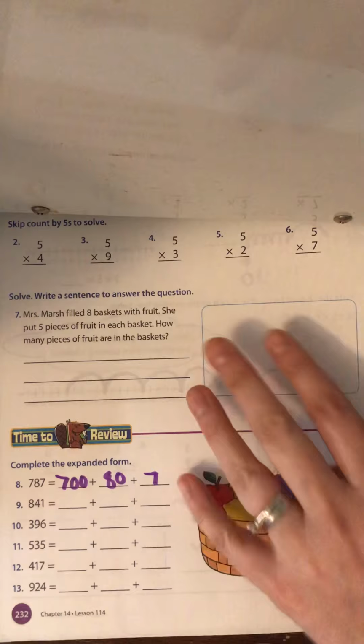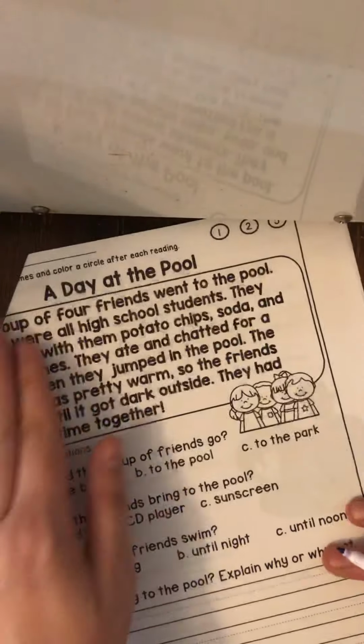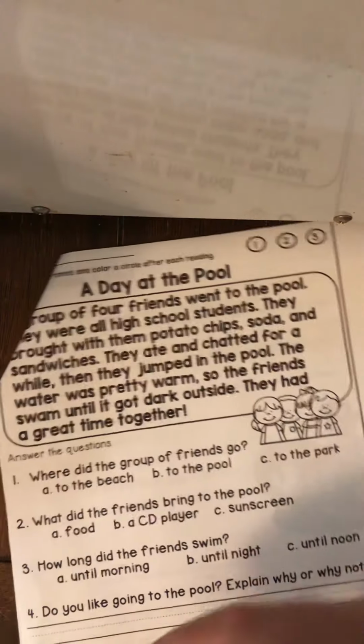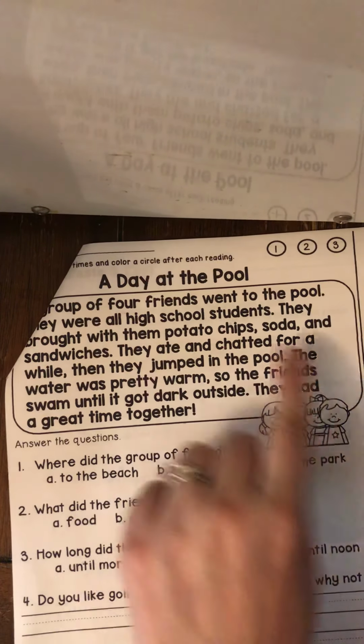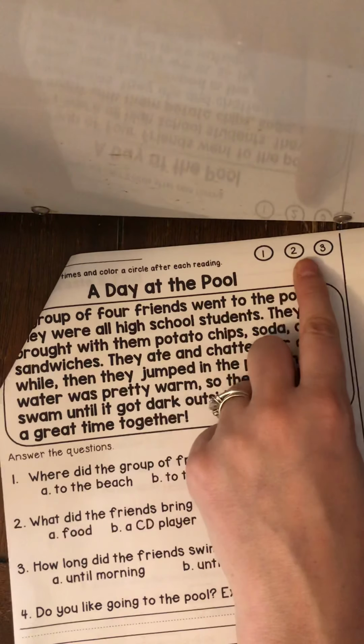Okay? All right. A day at the pool. We put our pool up a couple days ago, and we haven't really swam in it too much because it's been a little too cold. But I'll bet you guys are thinking about swimming and summer and what that's going to mean.